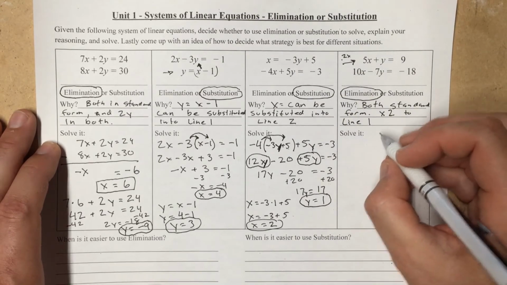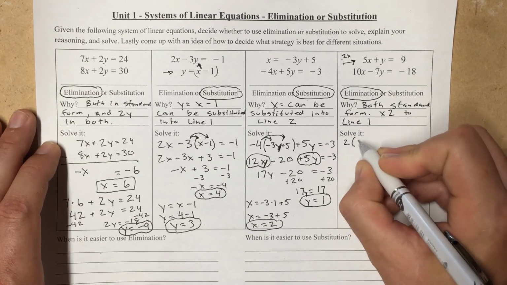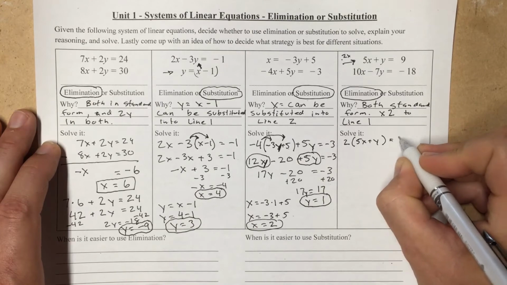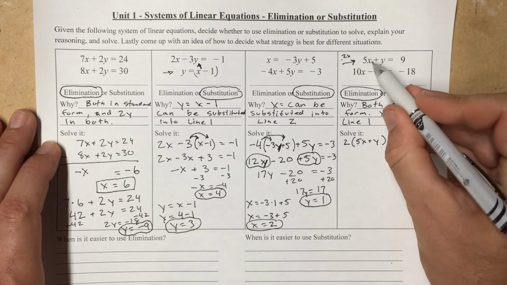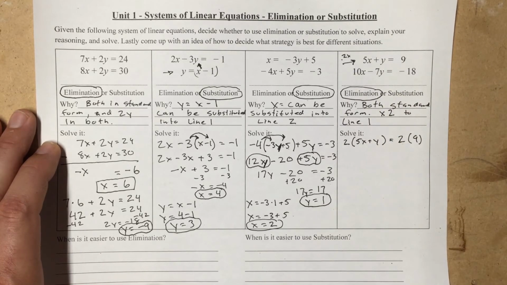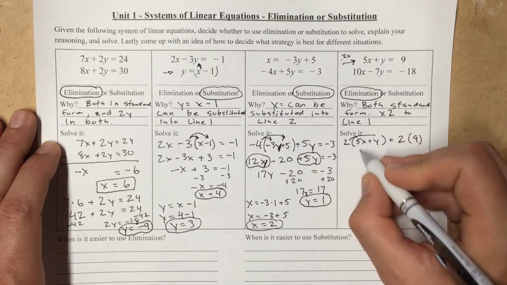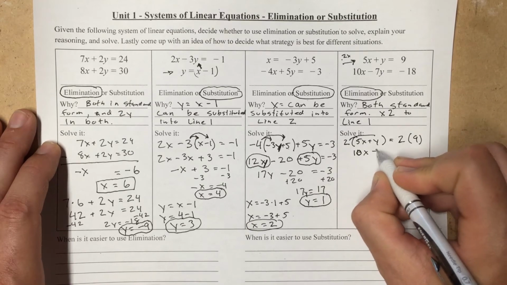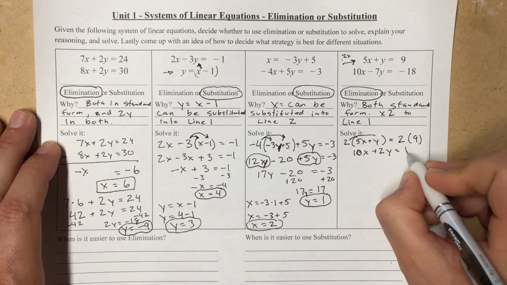Okay, and I'll do that work down here. So I'm going to go 2 times 5x plus y is equal to 2 times 9, right? Notice I just multiplied both sides of the equal sign times 2. All right. Now when I distribute the 2, this is going to turn into 10x plus 2y equals 18.